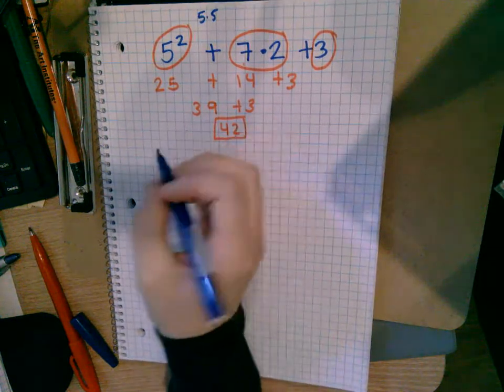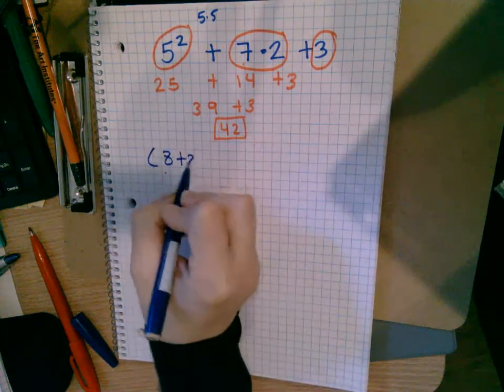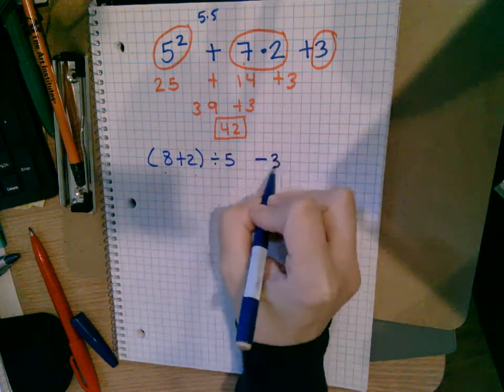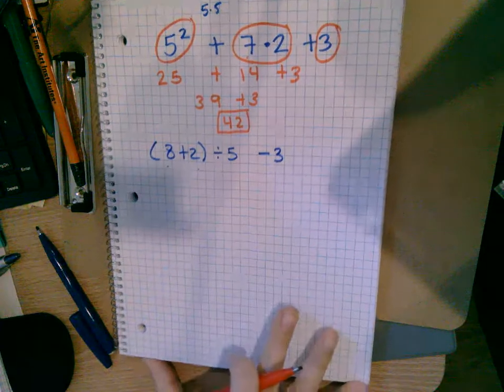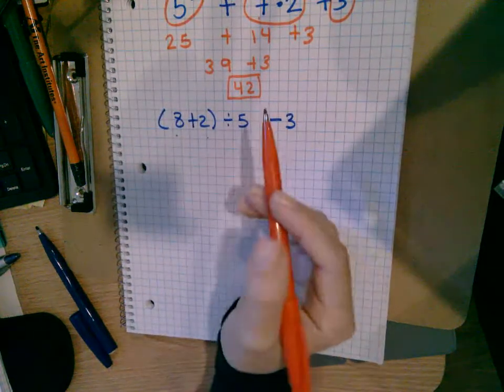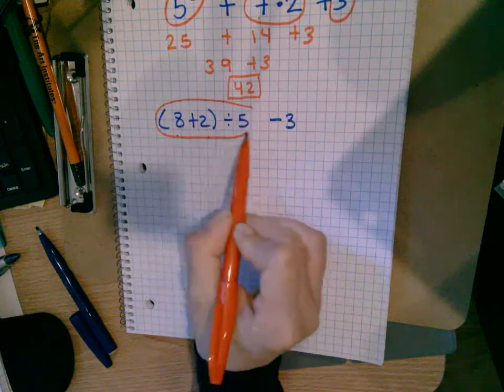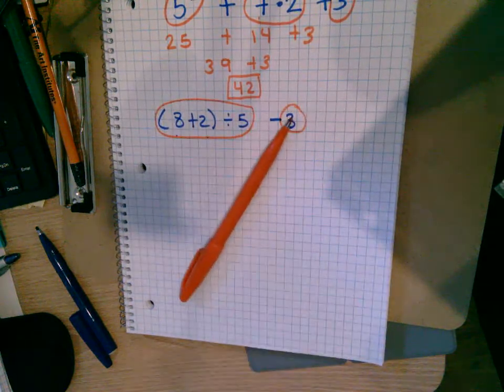All right, let's see what you guys can do with this one. 8 plus 2 in the parentheses divided by 5 minus 3. How many terms here? Because it's in the parentheses, I'm going to circle everything, and then I'm going to circle the 3.